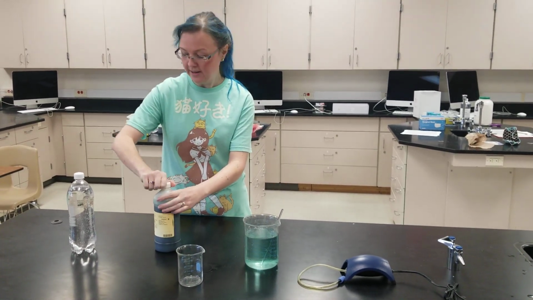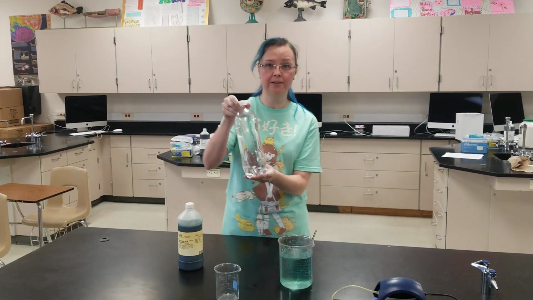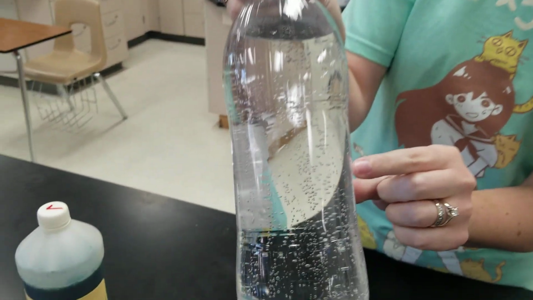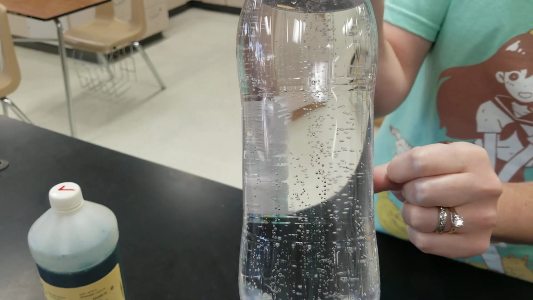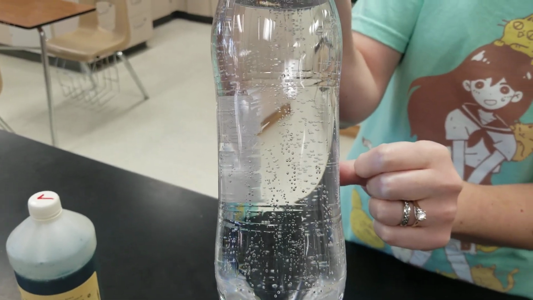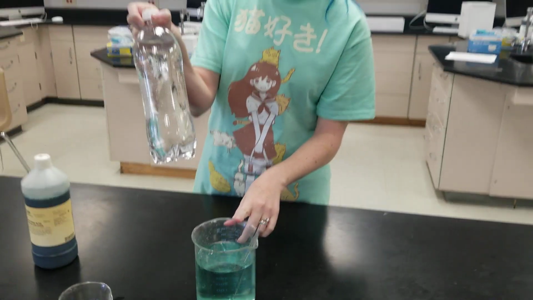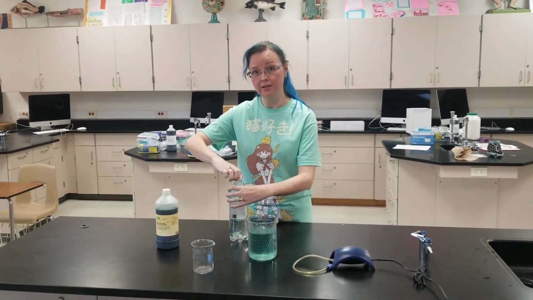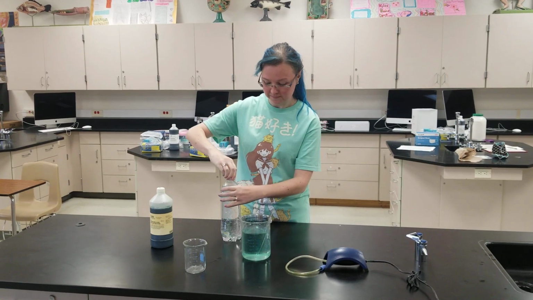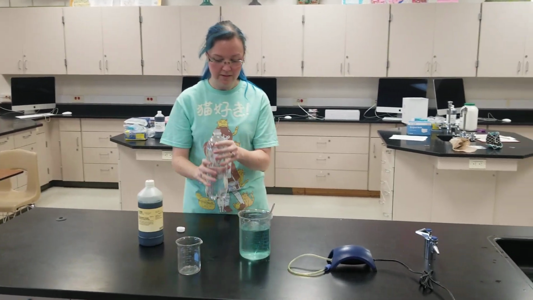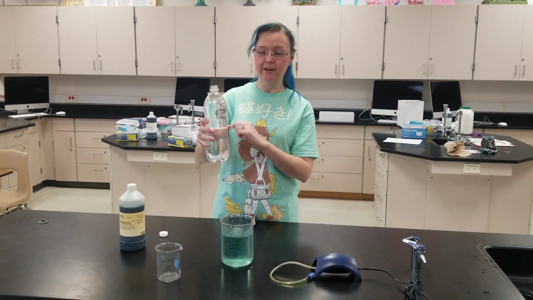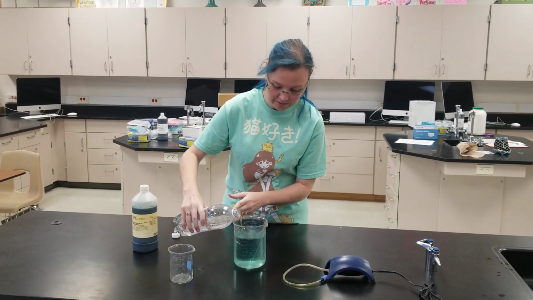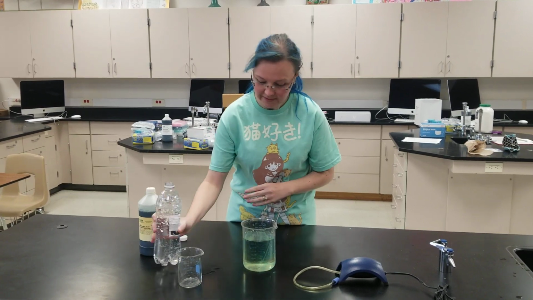So next, I have some sparkling water. And sparkling water, just like a soda, has all these little bubbles in it because of carbon dioxide. So we're going to be looking to see, can bromothymol blue tell us if there's oxygen or carbon dioxide? And we're going to see what kind of colors they're going to change. Okay, so I have my carbon dioxide sparkling water here, and I'm going to add it into the water that we have the bromothymol blue in. And I'm going to mix it up.